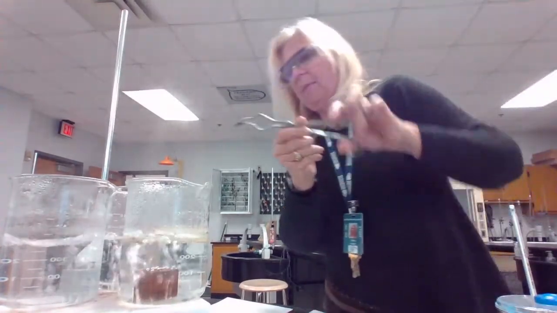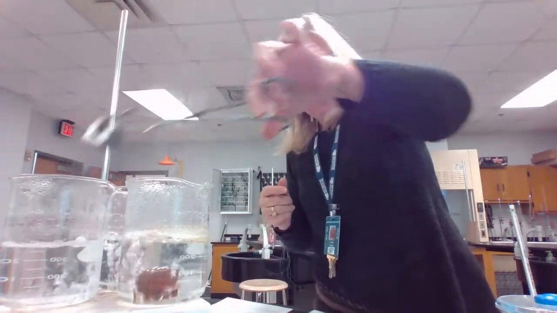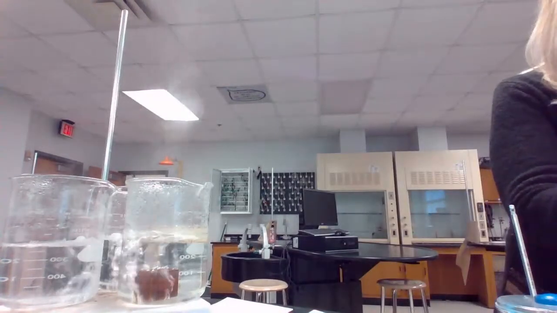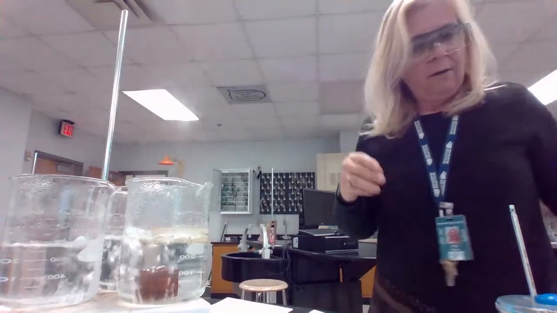98.5 is the starting temperature for the aluminum. I'm going to take the aluminum out and dab it off on the paper towel, and then I'm going to put it directly into the calorimeter with the aluminum's water, and we'll record that.